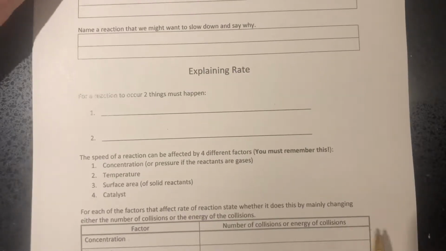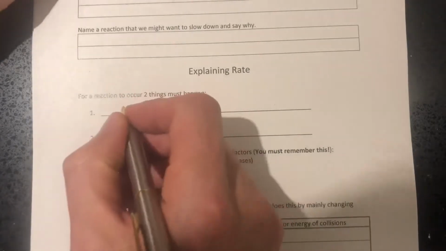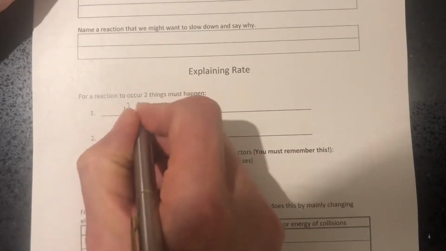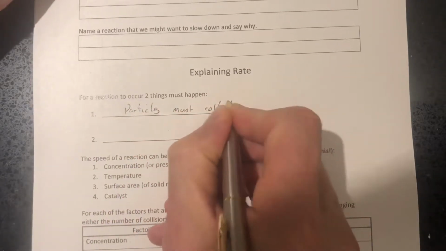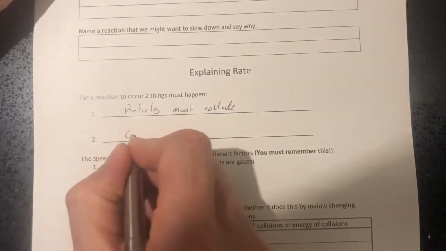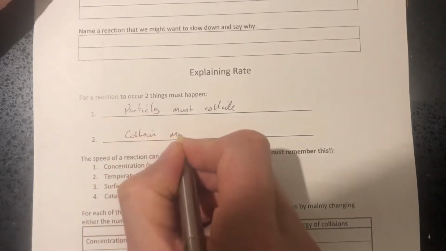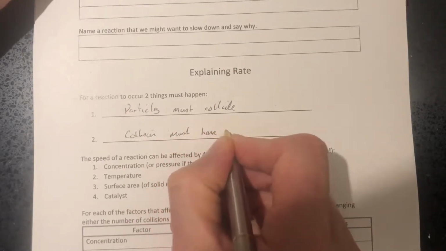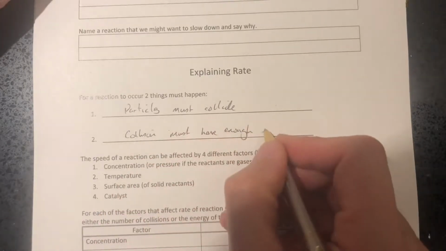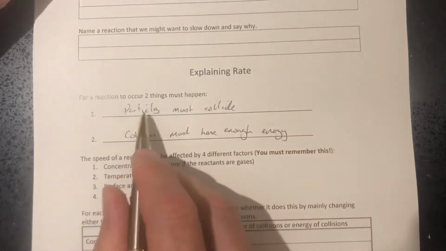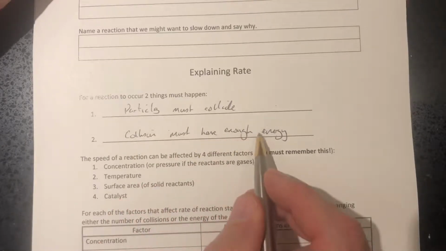So first things first, if we're going to explain rate of reaction, we have to know what two things must happen if a reaction is to occur. And those two things are as follows. Firstly, reacting particles must collide. And that collision must have enough energy. It must have enough energy to break the bonds of the reactants. The collision must have enough energy. So two things, particles must collide and the collision must have enough energy.